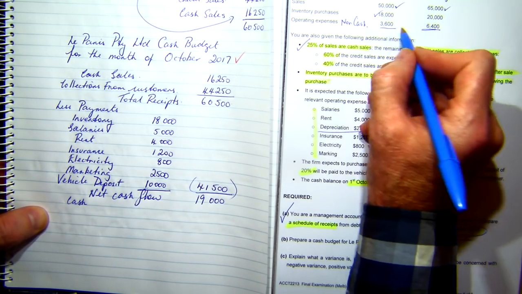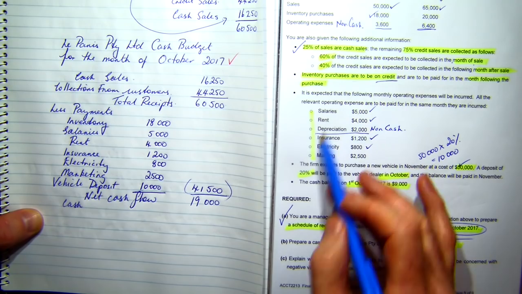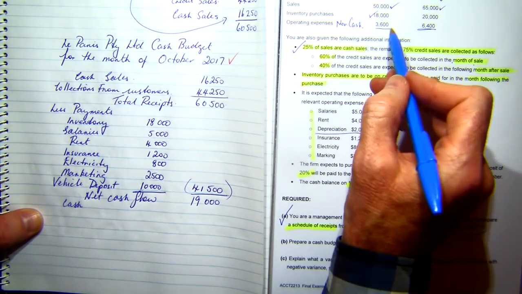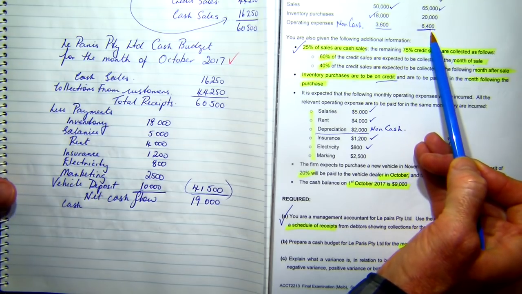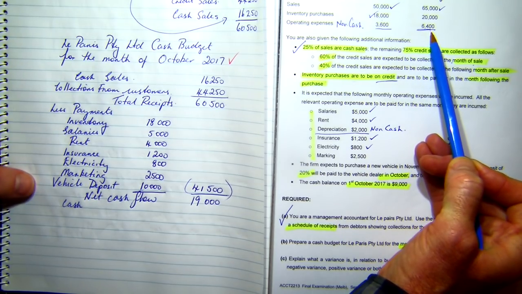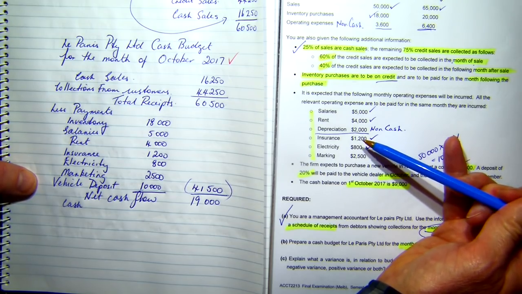Yeah, because we've decided it's a non-cash item. There's operating expenses here, but there's also operating expenses here. So I'm assuming that for the purposes of this question, that operating expense of 6,400 is not included, or else it would have been down here. Yeah, that's right.